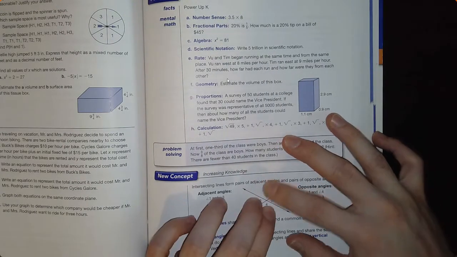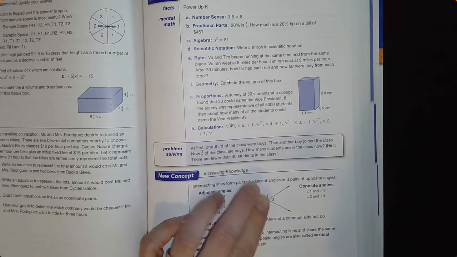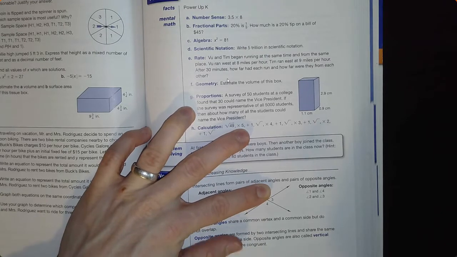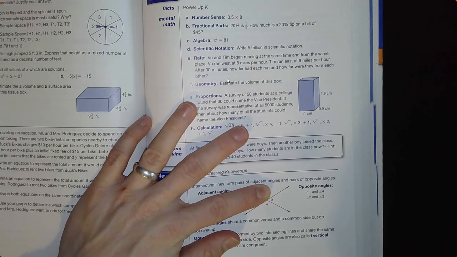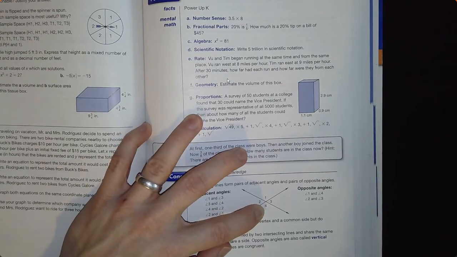For instance, if 1 plus 3 equals 180, and 3 plus 4 equals 180, then no matter what, 1 must equal 4.